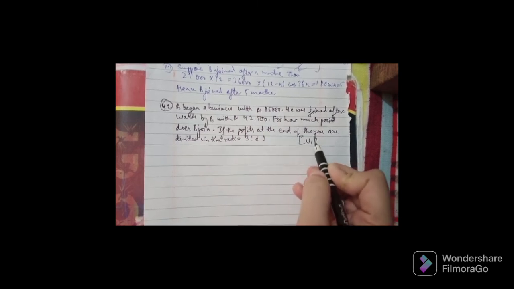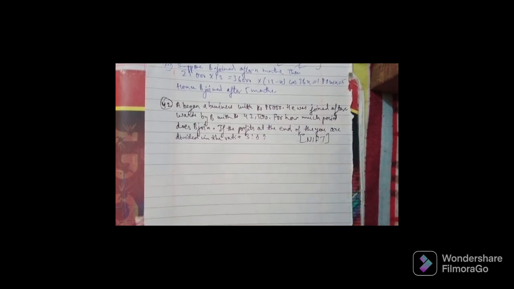This has been asked in the NIFT examination paper. The options are 4 months, 5 months, 6 months and 8 months.